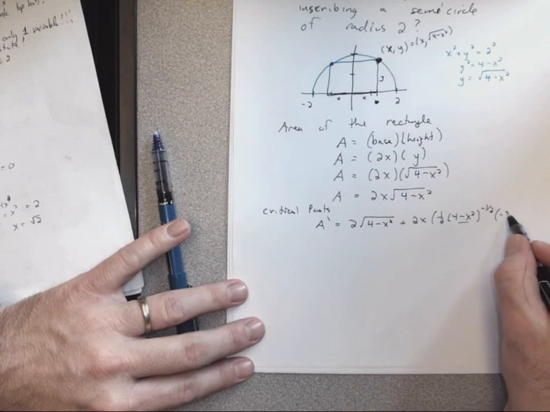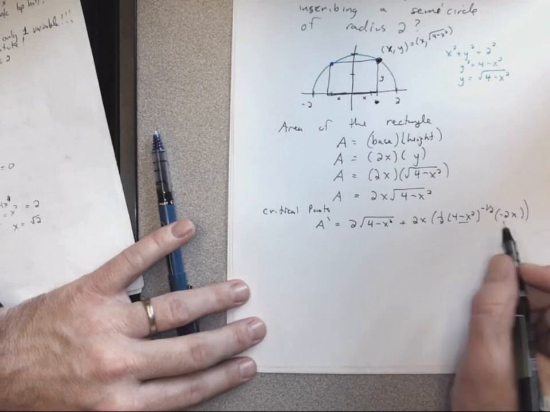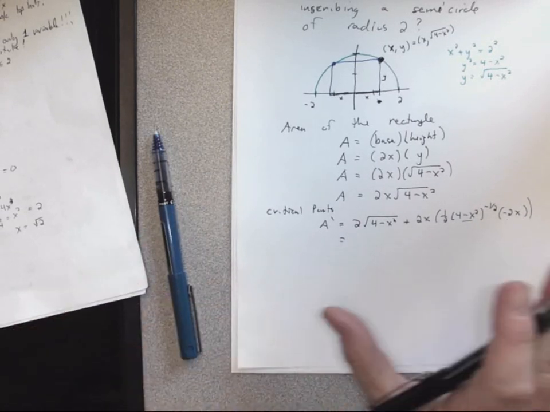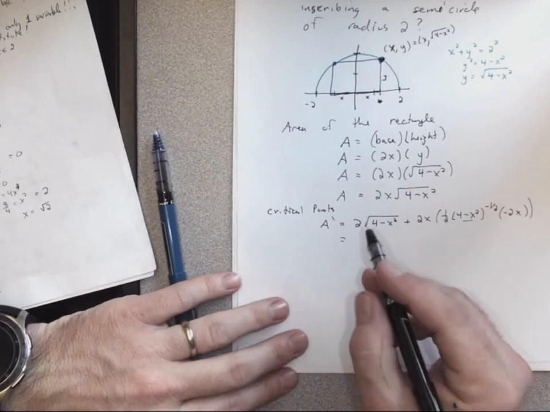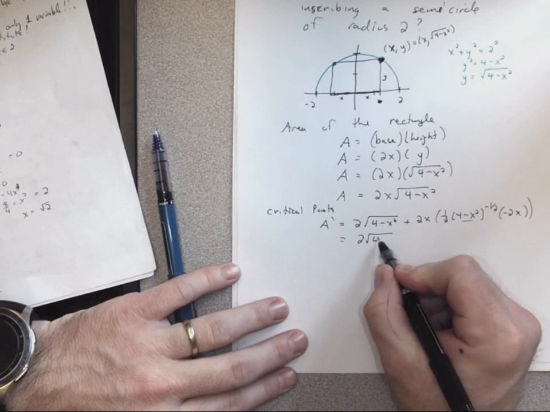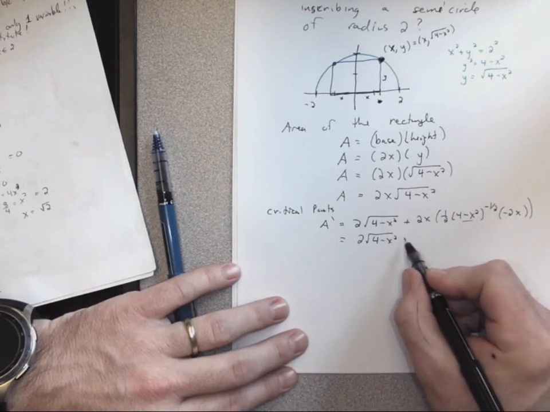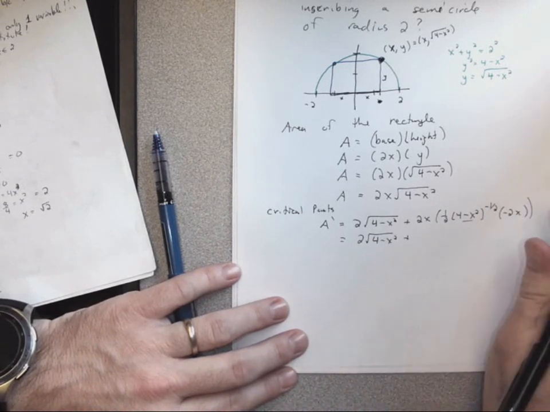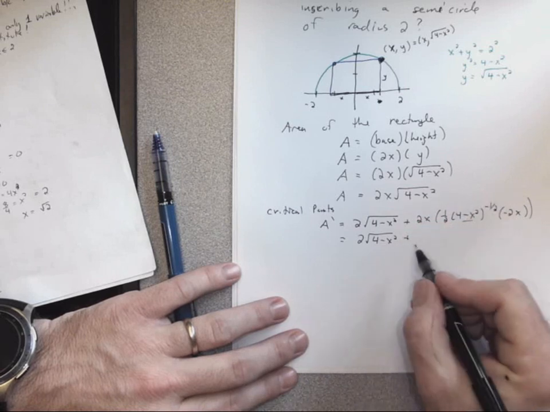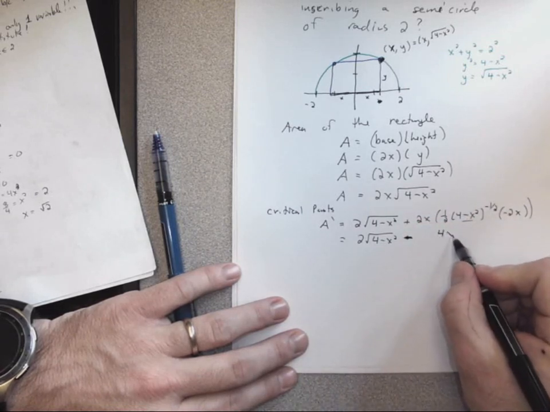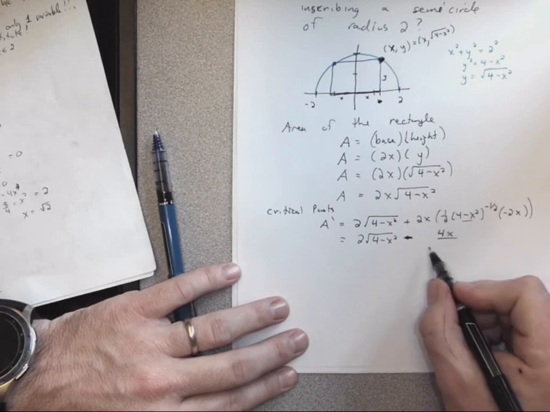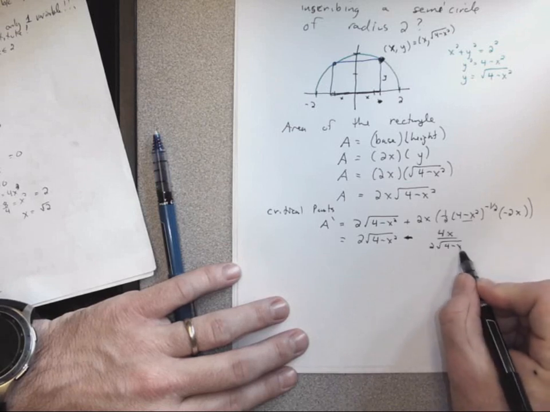Derivative of what's inside. Clean this up, because remember I need to know where this is equal to 0 or undefined, because I want to find the critical value. So this is going to be 2 times the square root of 4 minus x squared, plus multiplying these two together. Actually I'm going to get a minus here, because this is negative, this is positive. 4x on top, and then I'm going to have 2 times the square root of 4 minus x squared on the bottom.